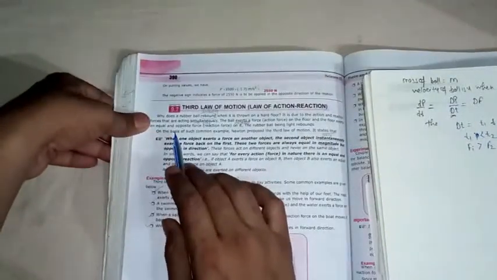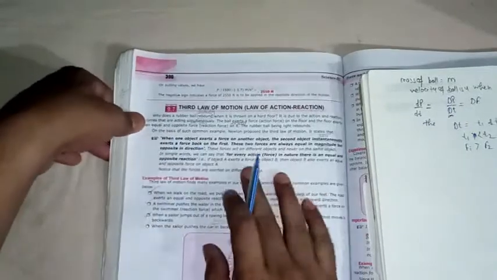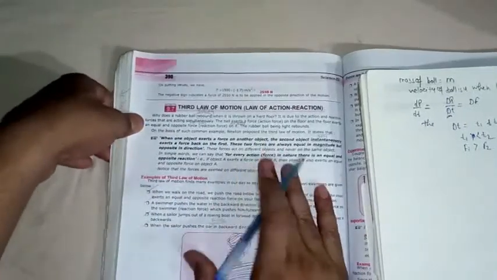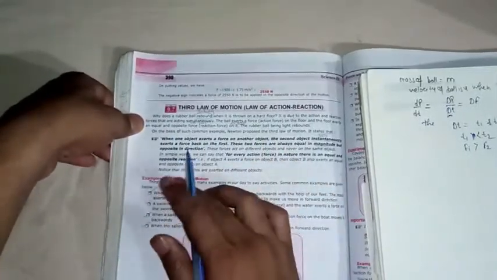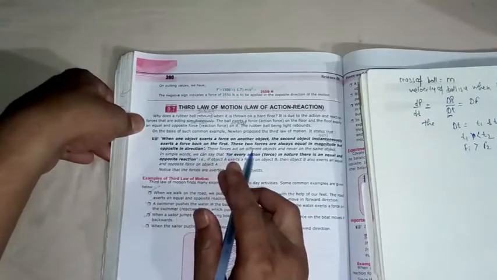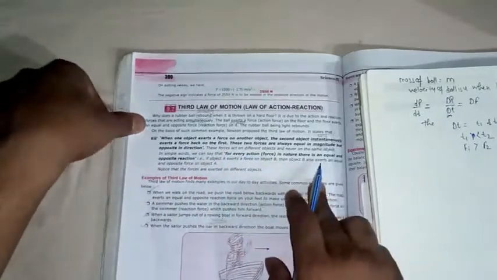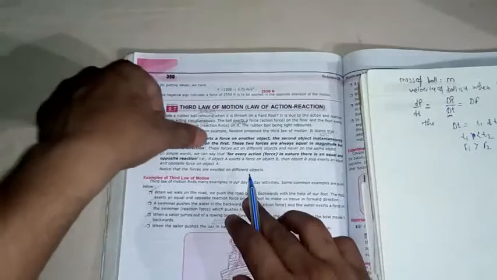So if he applies force in the backward direction, the water pushes him in the forward direction. This is the example, now the definition. When an object exerts a force on another object, the second object exerts a force back on the first. These two forces are always equal in magnitude but opposite in direction.